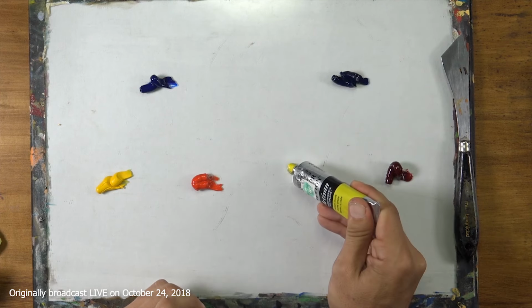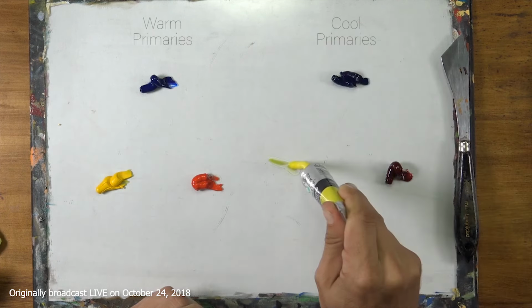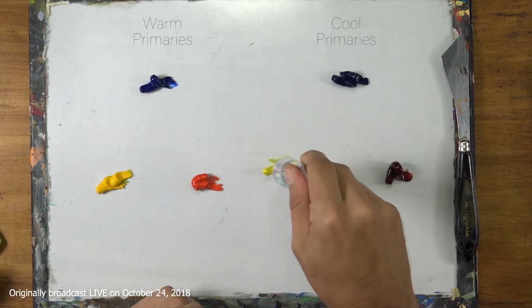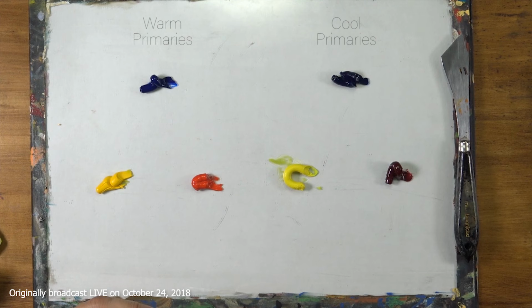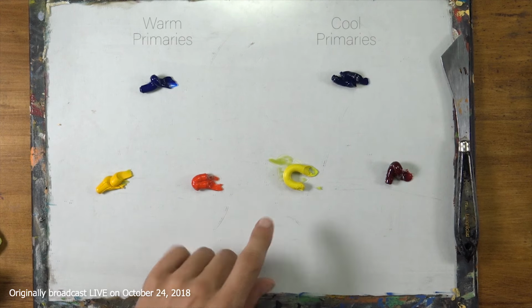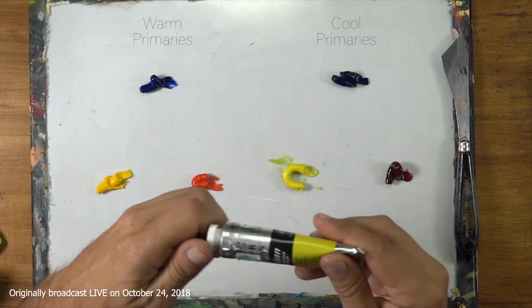So these were warm primaries, as you mentioned, and ultramarine at the top, cadmium yellow on the left, and cadmium red on the right. And then these colors are? These are cooler than their counterparts. You'll notice that this yellow looks a little less orange than the yellow on the left.